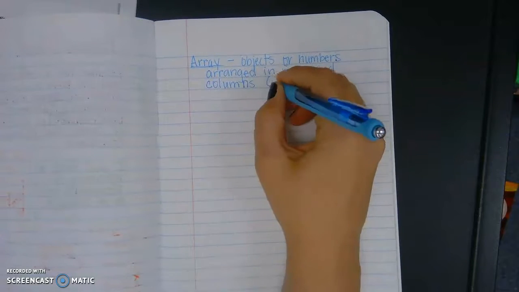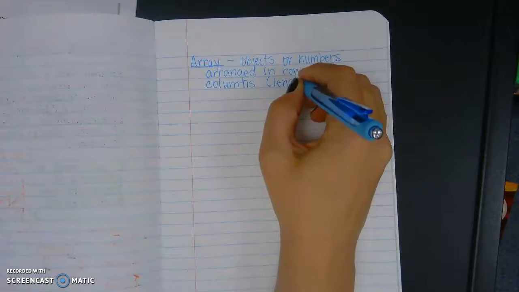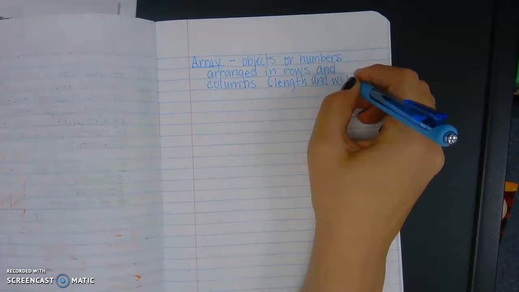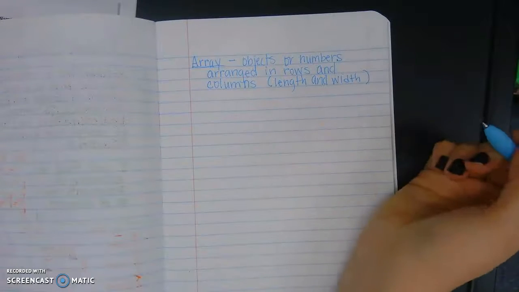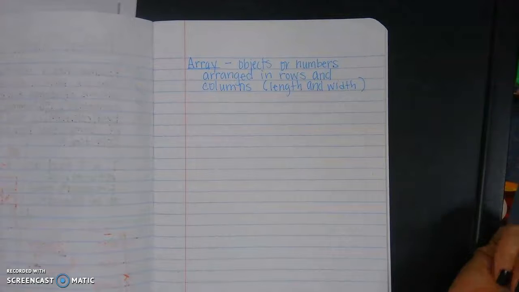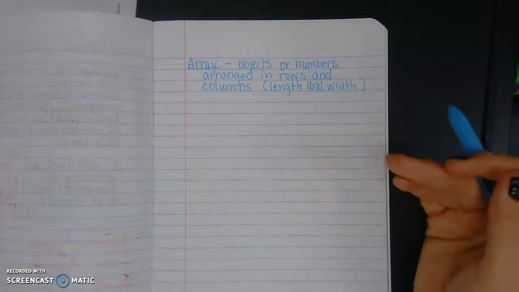Okay, sometimes this is called length and width. So those are kind of synonyms for each other when we're talking about an array, rows and columns, length and width. So for example, it depends on what you're talking about, okay?